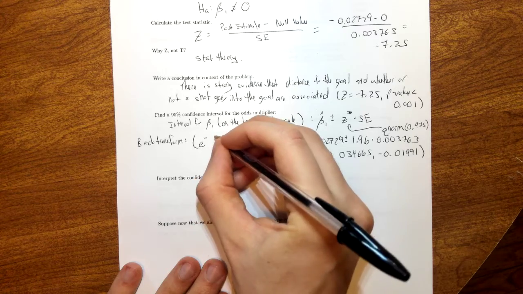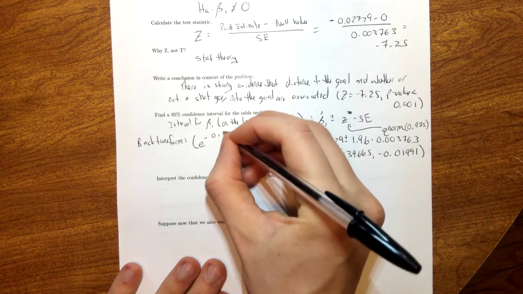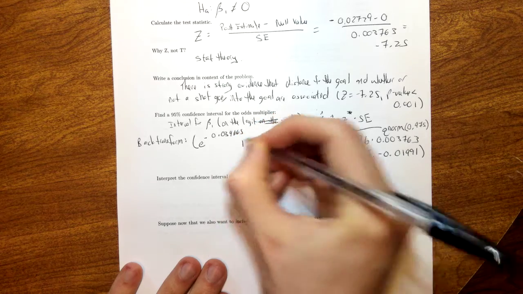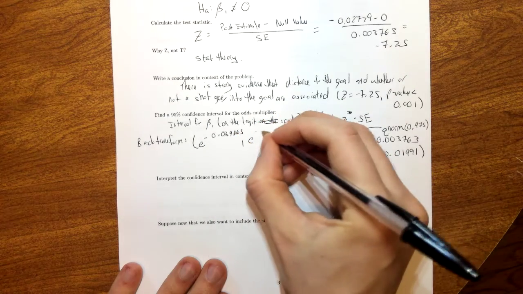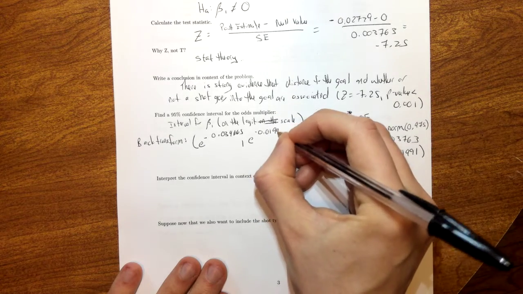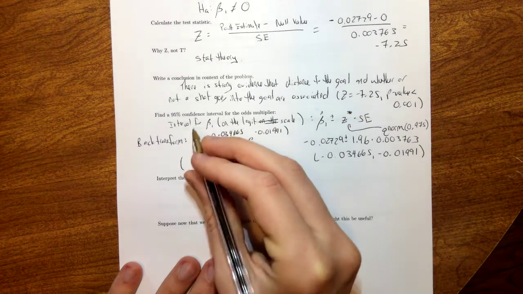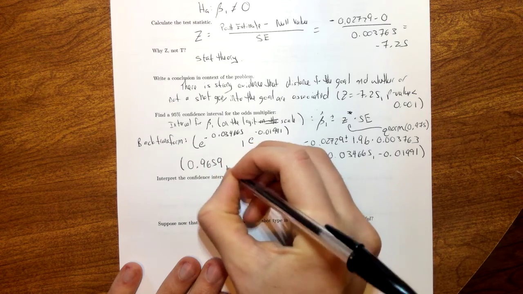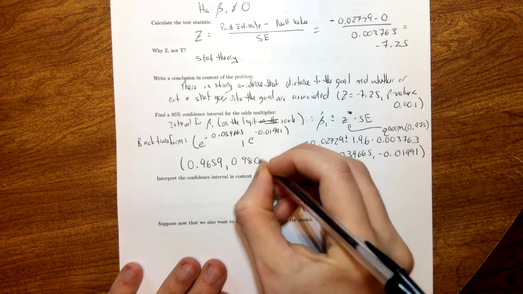And so if I do e to the negative 0.034665 and then e to the negative 0.01991, my back transformed interval is 0.9659 to 0.9803.